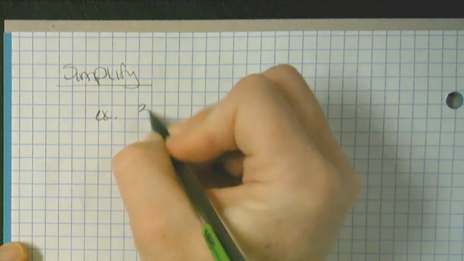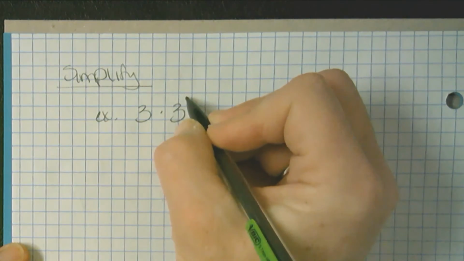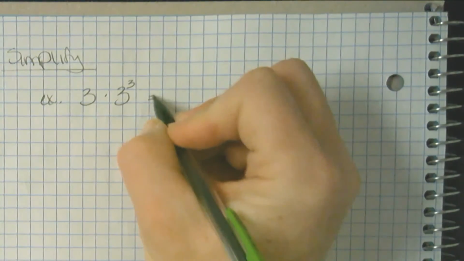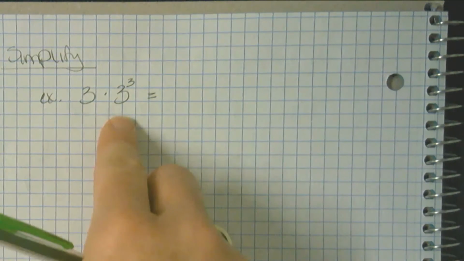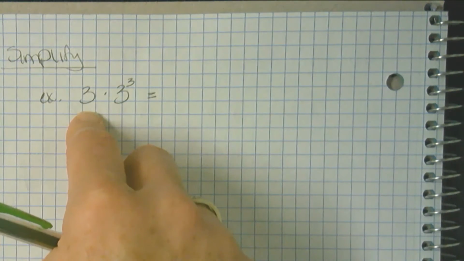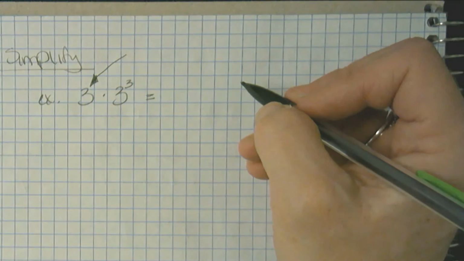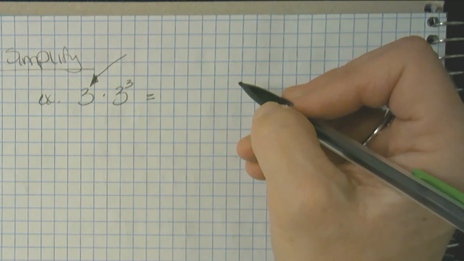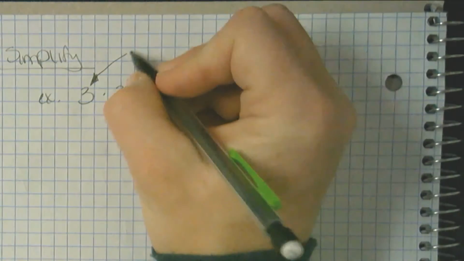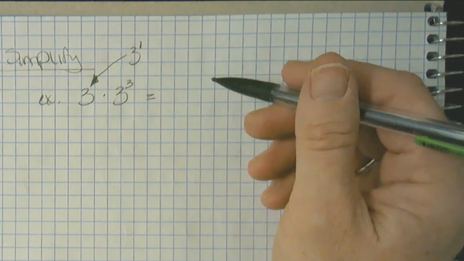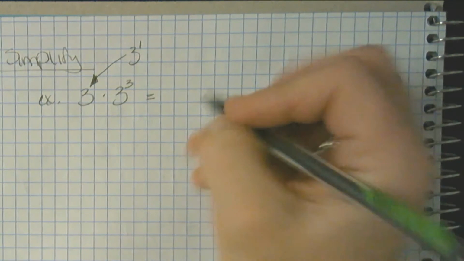Here's my first example. 3 times 3 to the third. I'm multiplying two numbers with the same base. Well, first of all, what is my exponent on my 3? What is my exponent on my 3? And let me give you a hint. It's not 0. What's my exponent? Angela? It is a 1. This is 3 to the first power. So somebody tell me what math I'm going to do to simplify this using my power rule. Frankie?